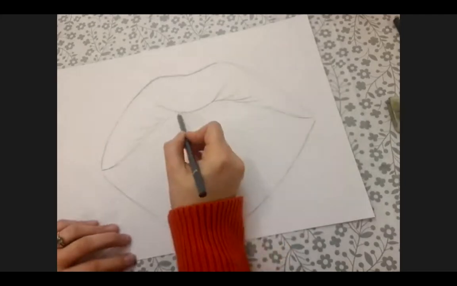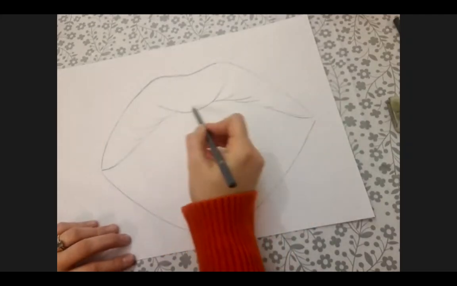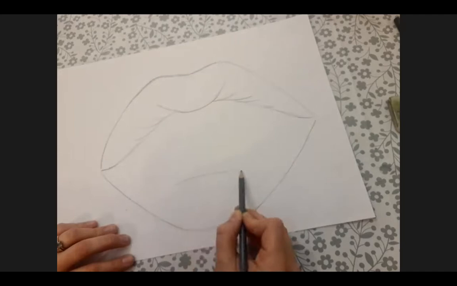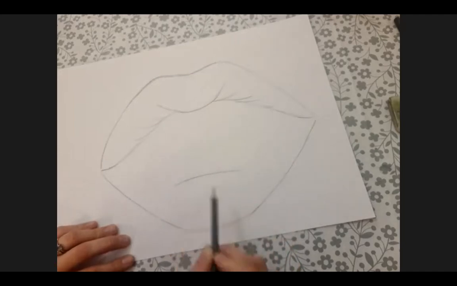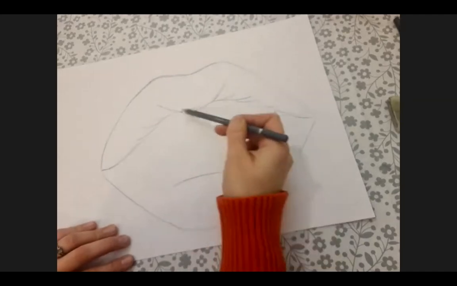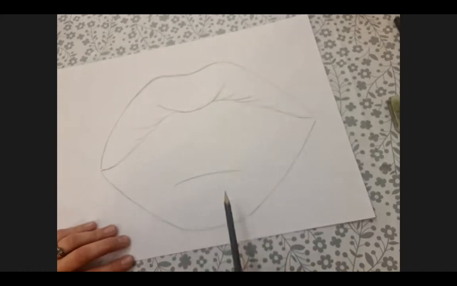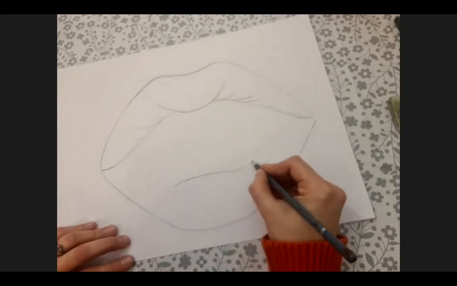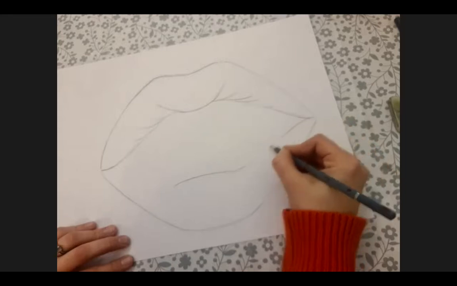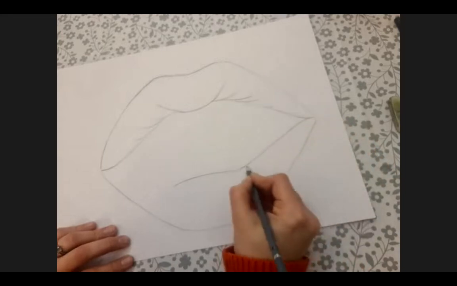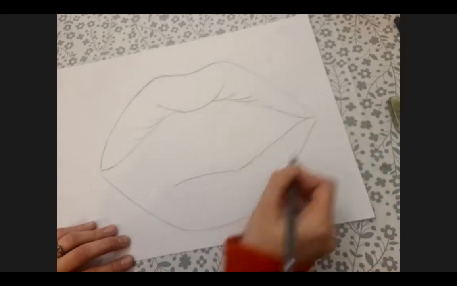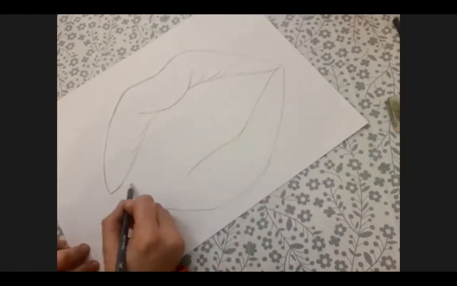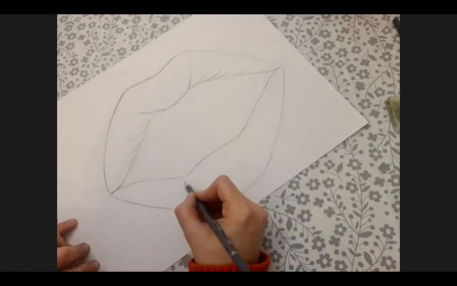So again, I started with that central curve, and I'm going to do the same down the bottom. I'm doing that central curve there. And again, it's not as curvy as that top line. It's similar to this. It kind of mirrors that. And then I'm going to bring that and just join that up. So again, you can put those lines, those creases that are in the lips, through that as well.